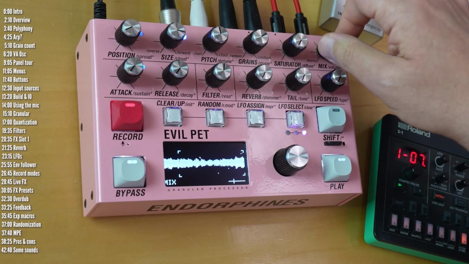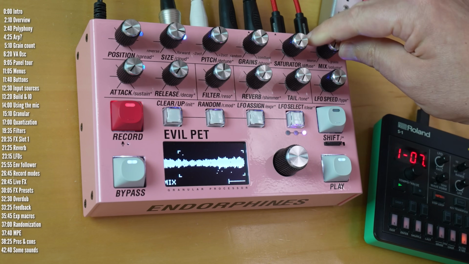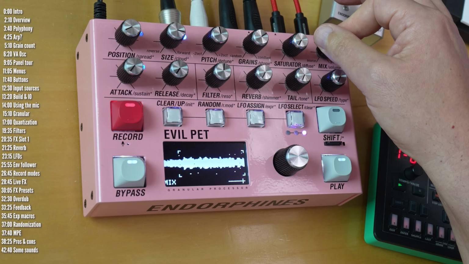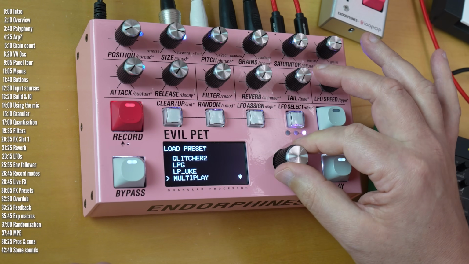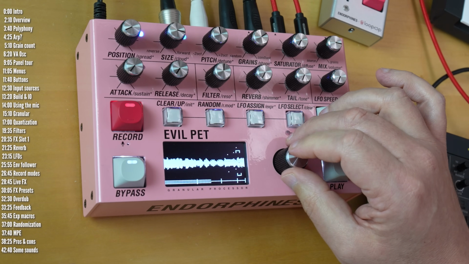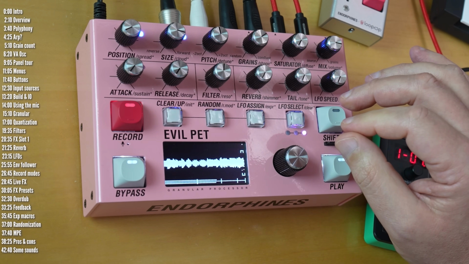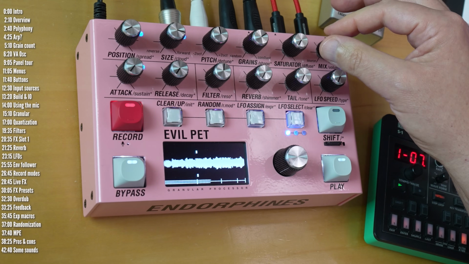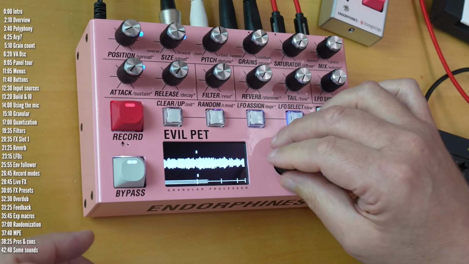Multiplay, raw audio, mix. Nervous delay, I guess. Really nice live effects, I think.